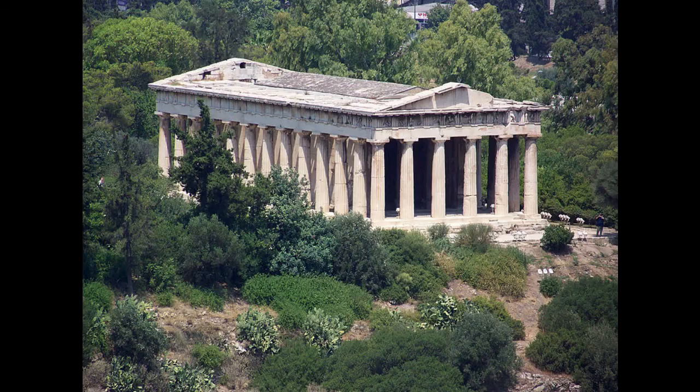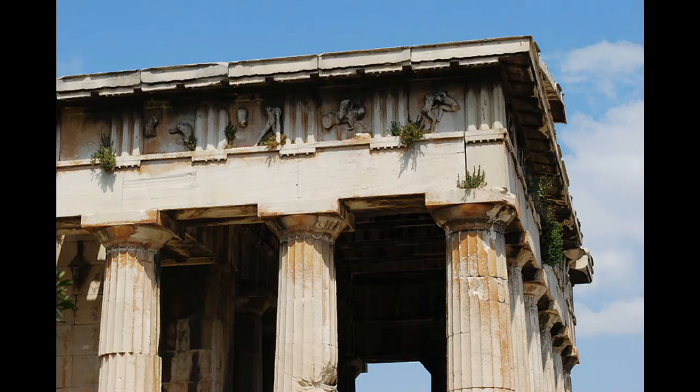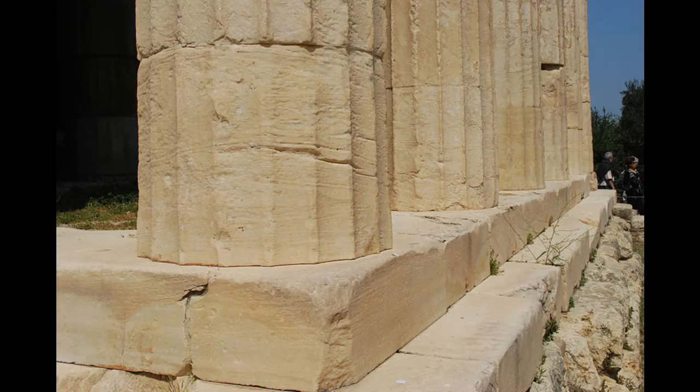Doric columns are almost always cut with grooves. This is known as fluting. These grooves run the whole length of the column, and there are normally 20 grooves going around the column. Doric columns didn't have bases until a few examples in the Hellenistic period.